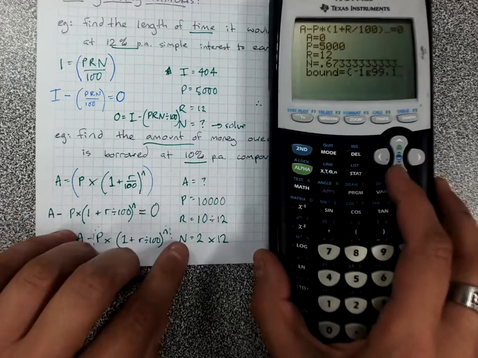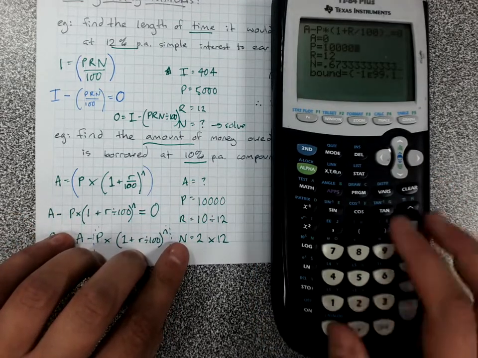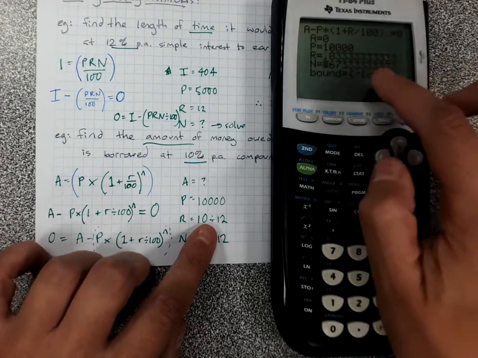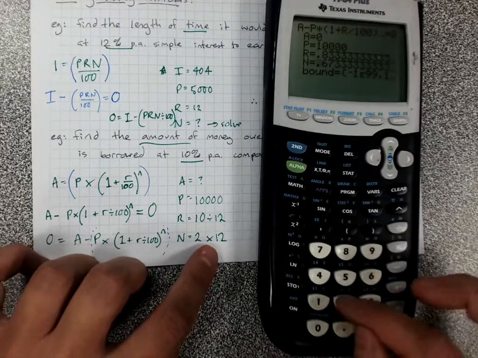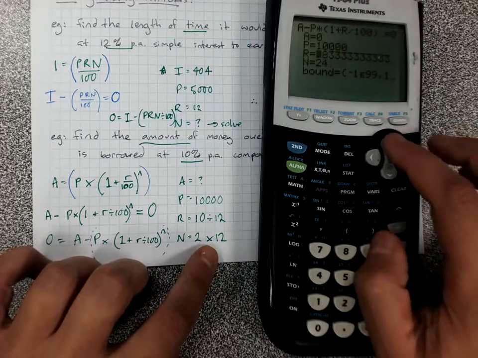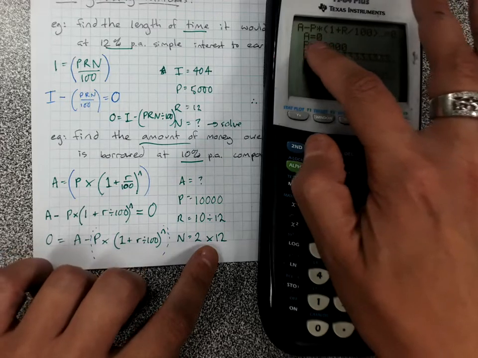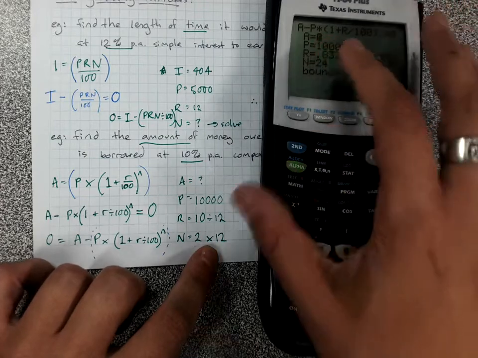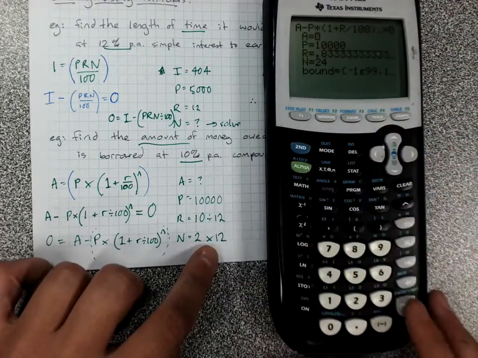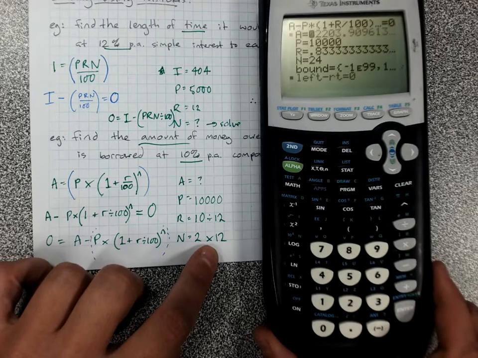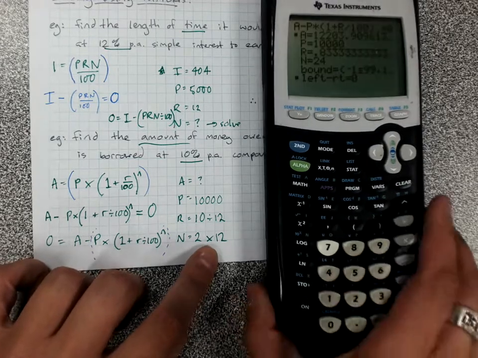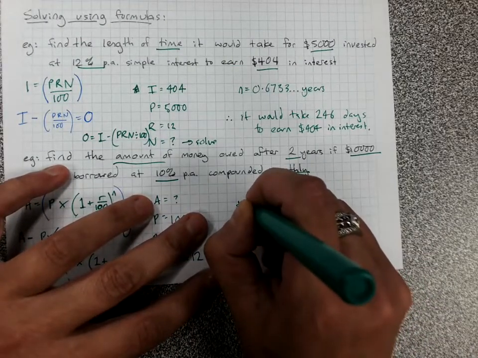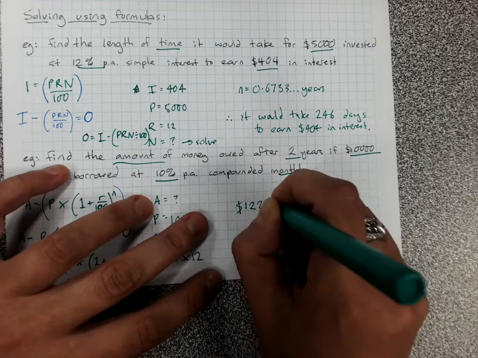Enter in the numbers that you've got here. You can just type in 10 divided by 12 and it will get your answer that you needed. 2 times 12 gets the answer. Often you can't move on from where your unknown is if there's nothing there, so you can always put a 0 there and come back. Highlight the thing you want to know, alpha, solve. There's our amount. Word answer with $ sign to 2 decimal places because this is money.